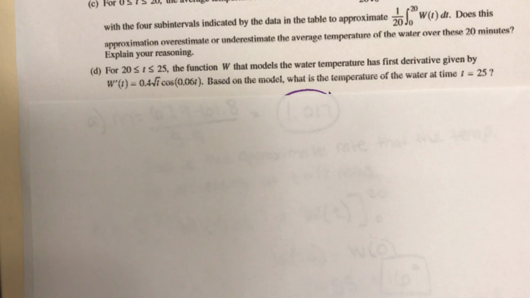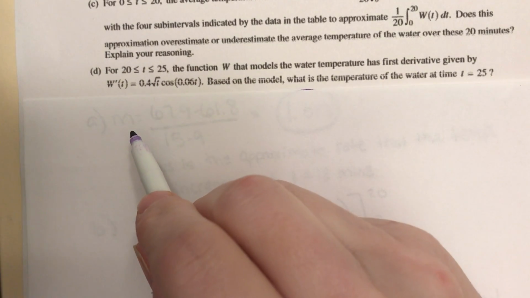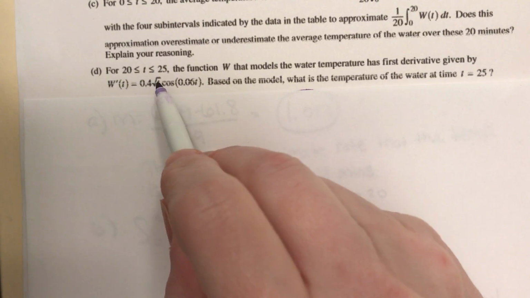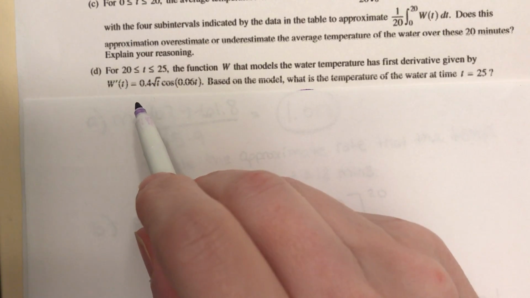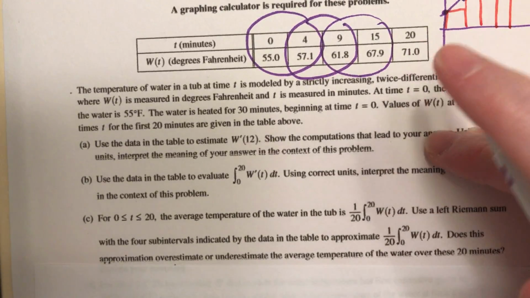0.4 times the square root of t cosine of 0.06 t. Based on the model, what is the temperature of the water at time t equals 25? Okay, so we have a rate. We want to know the actual temperature, and we want to know the temperature at 25. So I know the temperature for the first 20 minutes from the chart up here is 71.